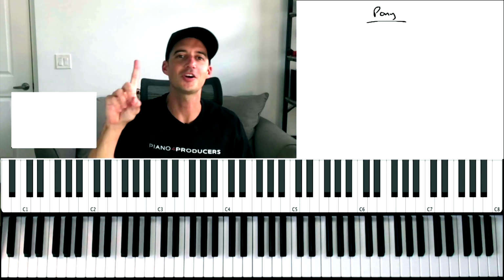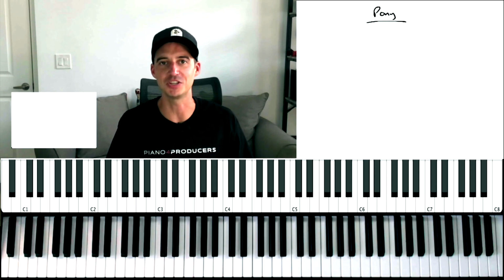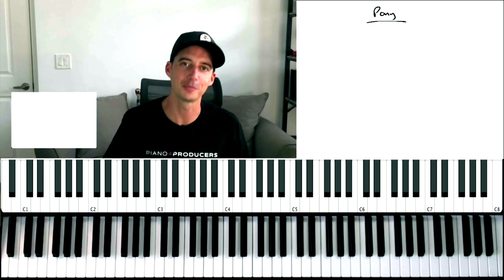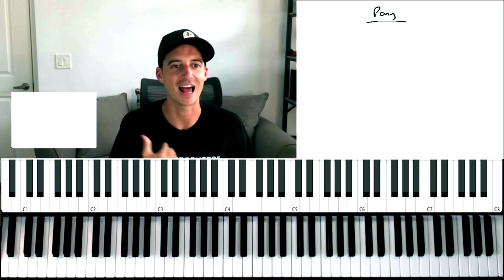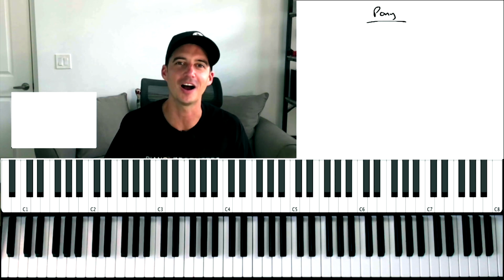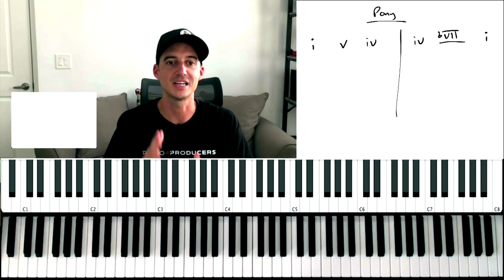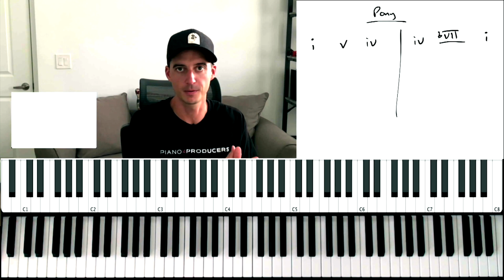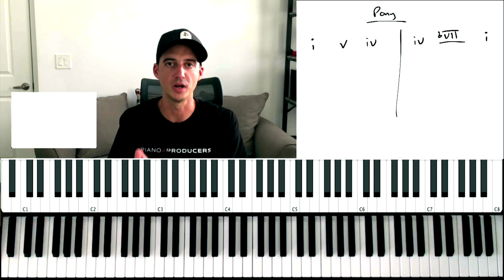So worth your time. Song number 1 is Pony by Ginuwine. I'm sure all of you are familiar with this song. It has that iconic, Timbaland kind of growl in the bass. So the chord progression to this one is 1, 5, 4, 4, flat 7, 1.